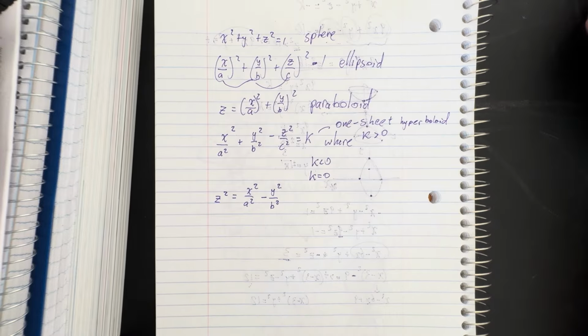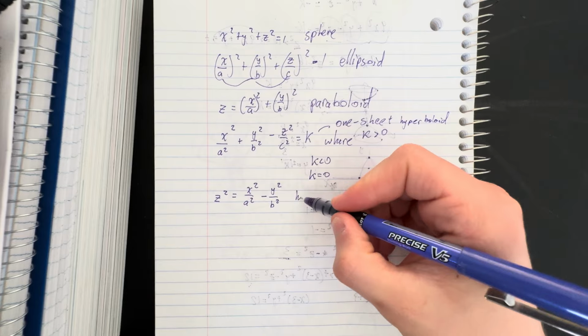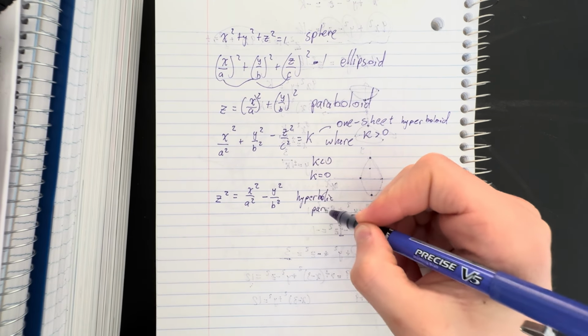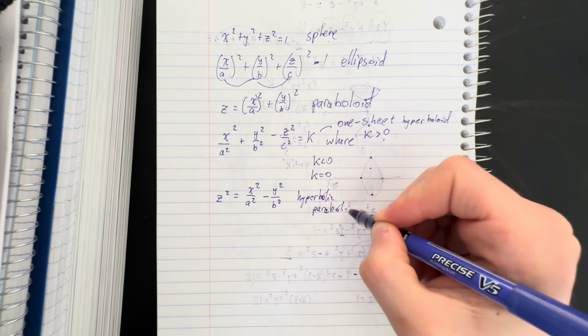So, yeah. Okay, so this is a hyperbolic paraboloid. Okay, now we could move on to some practice problems.